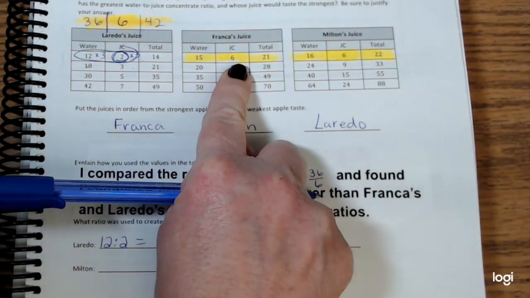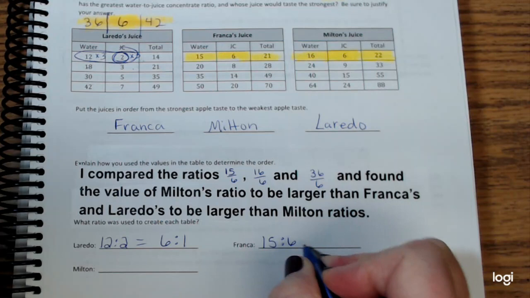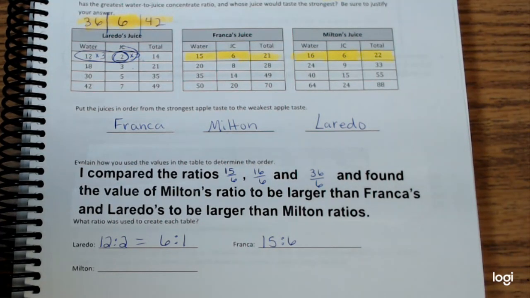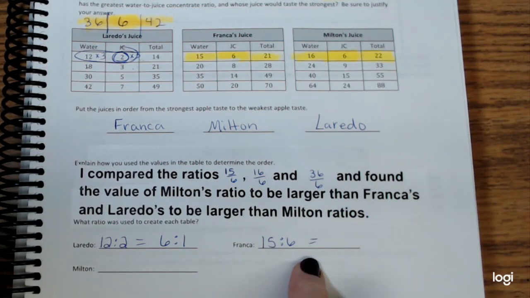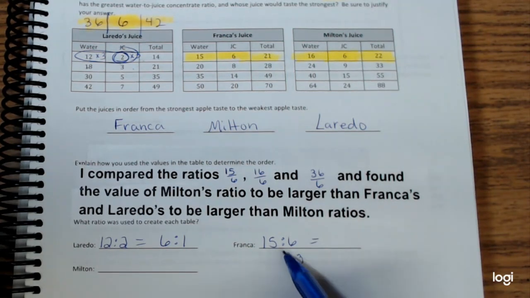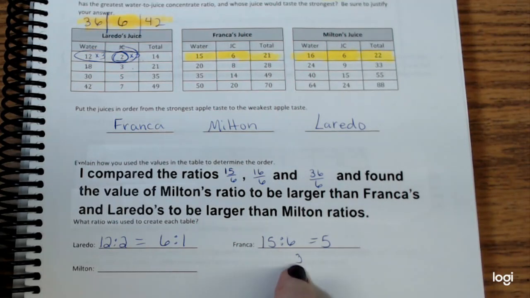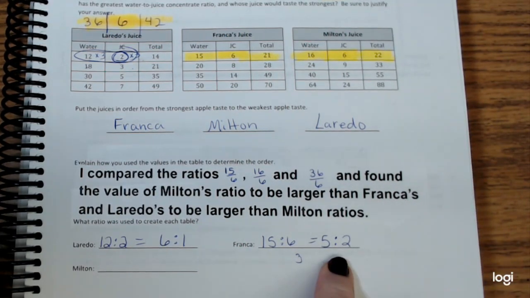Franca's 15 to 6. And of course, if I look at these, I can reduce these. There is a common factor. The common factor happens to be a 3. So 15 divided by 3 is 5, and 6 divided by 3 is 2.